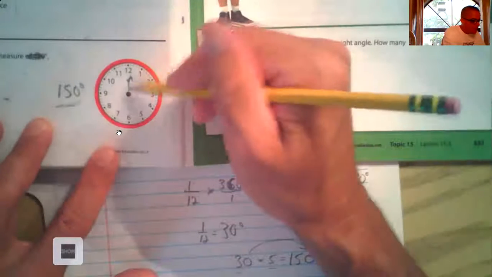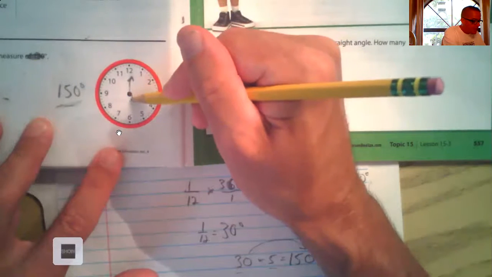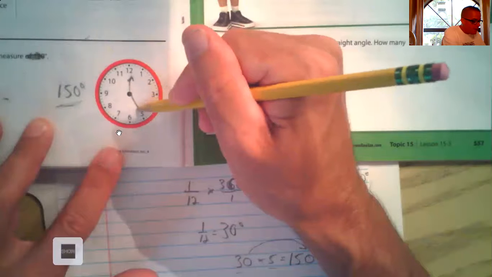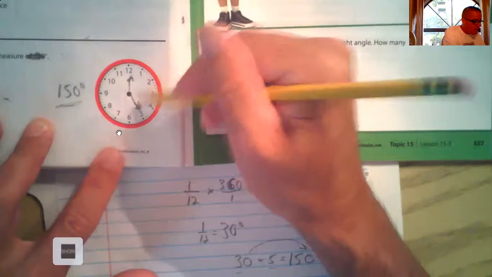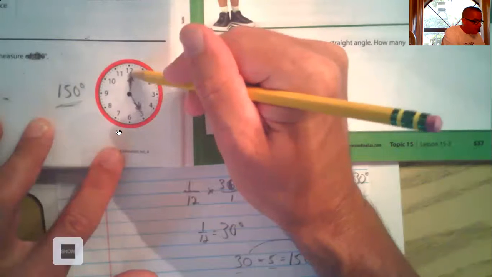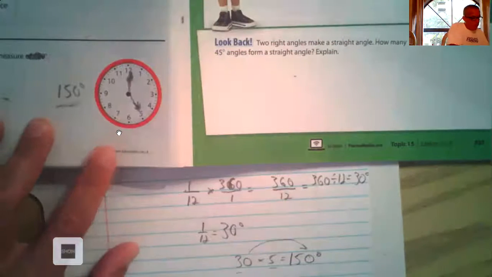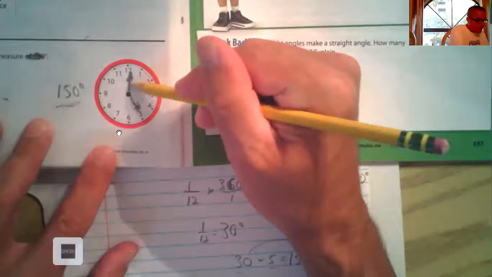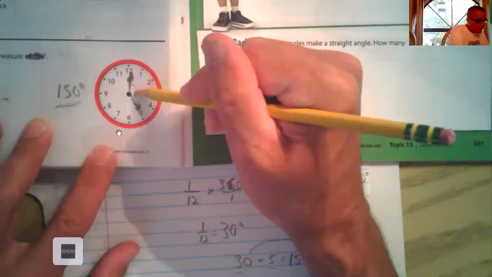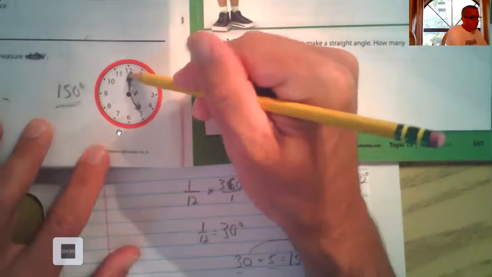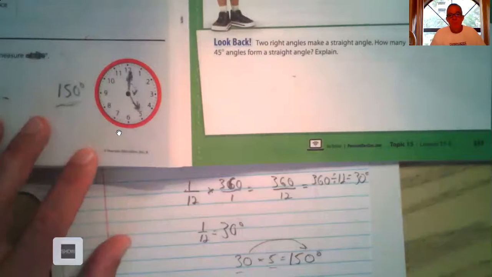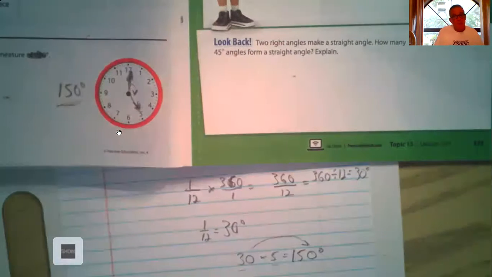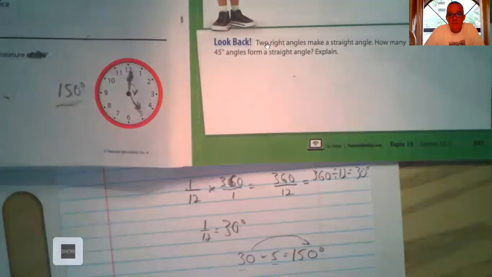That is what our angle would look like right here. Bring that up a little bit further. So our angle for 150 degrees, we're talking about this right here. That's our angle. On a clock, it would be 5 o'clock. You're going to have to watch that one again. I can almost guarantee you.